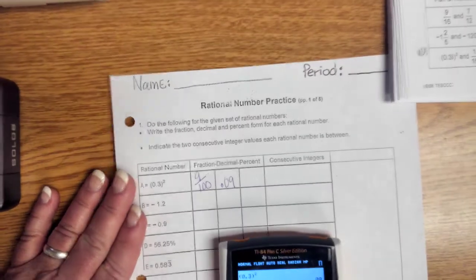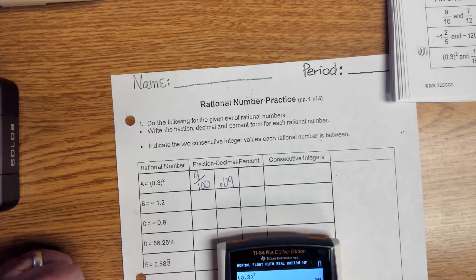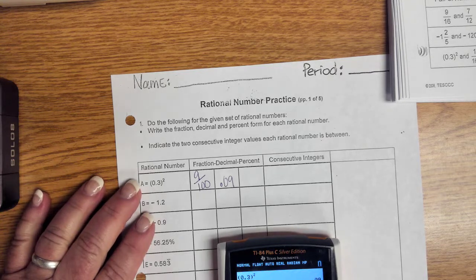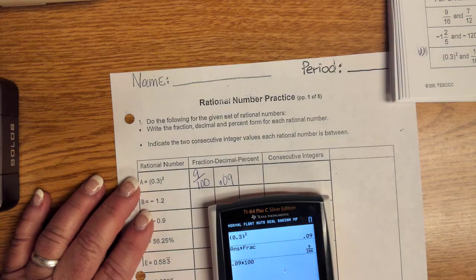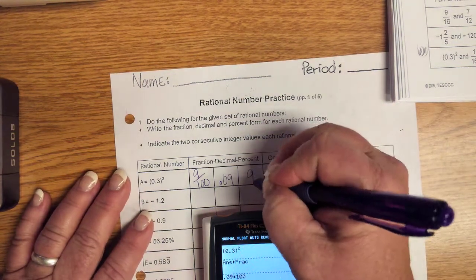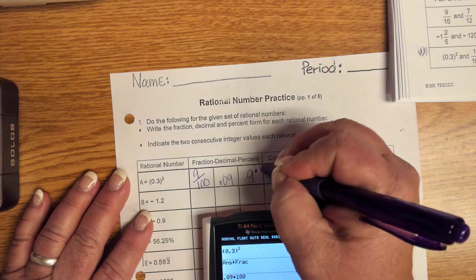Okay? Now we need a percent. What are we going to do? I would do 0.09. Remember, a decimal to a percent, times 100. It's the decimal that you take times 100. And you get what? 9. So 9, and what sign do I need? Percent sign.